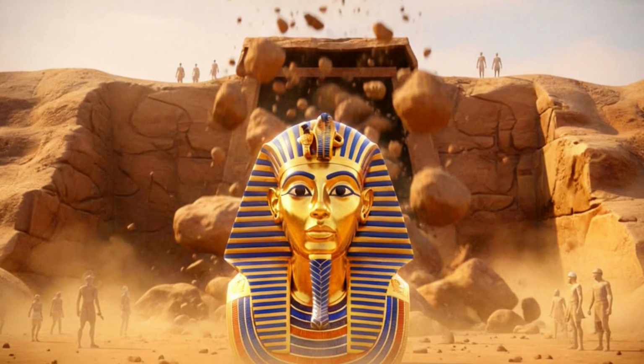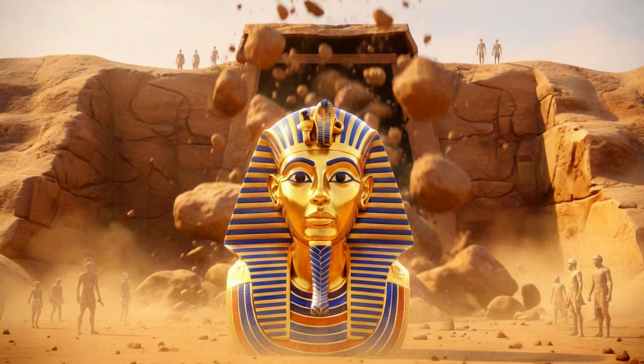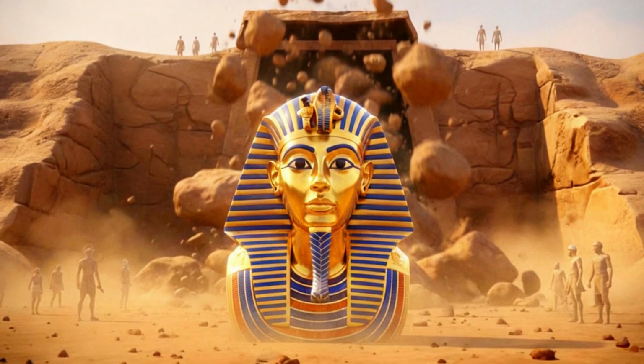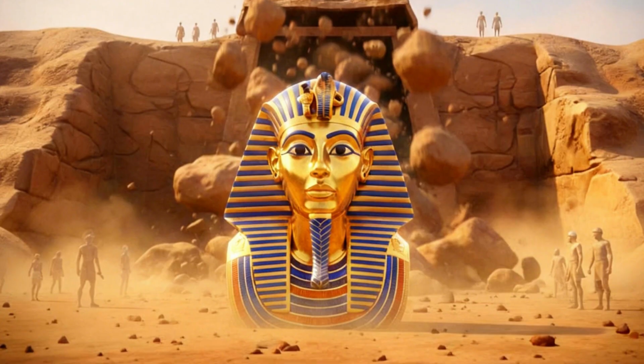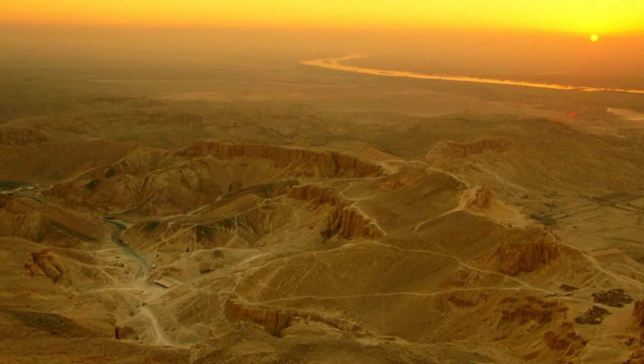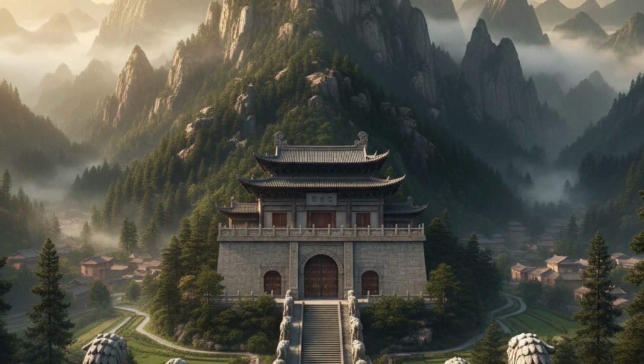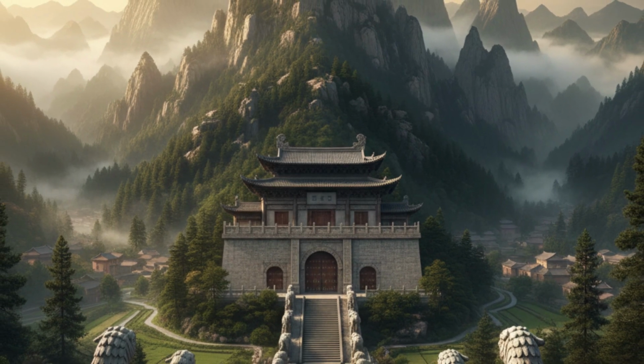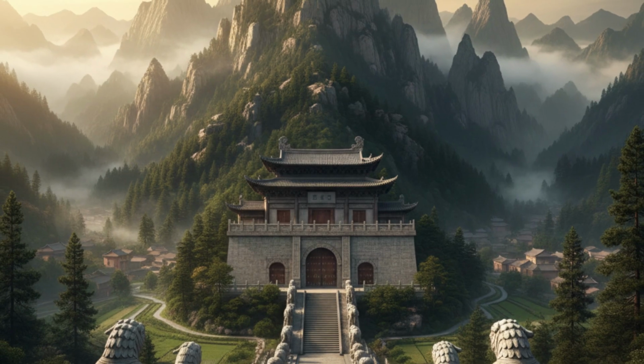The most famous example is Tutankhamun. His tomb survived because rocks from another construction buried the entrance. This accident protected him for over 3,000 years. This idea, using mountains to protect their dead, also appears in ancient China.